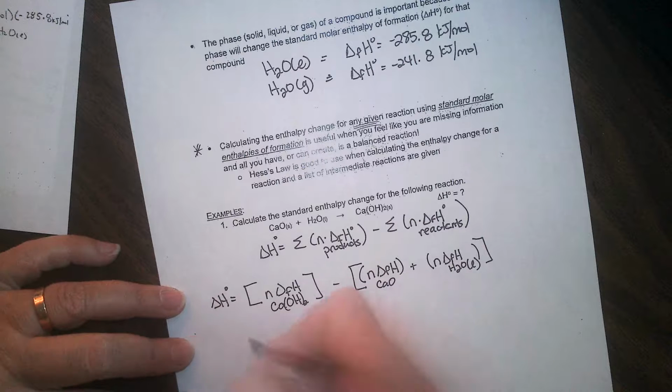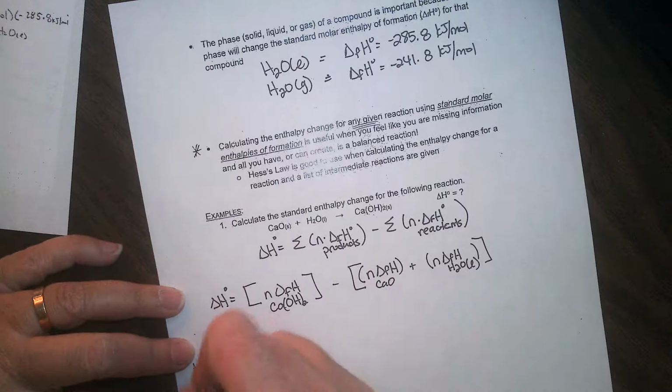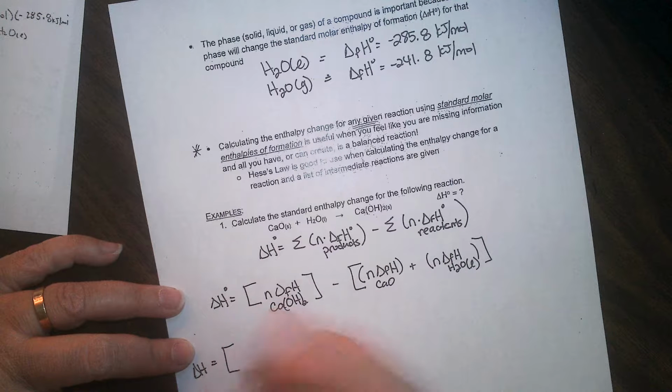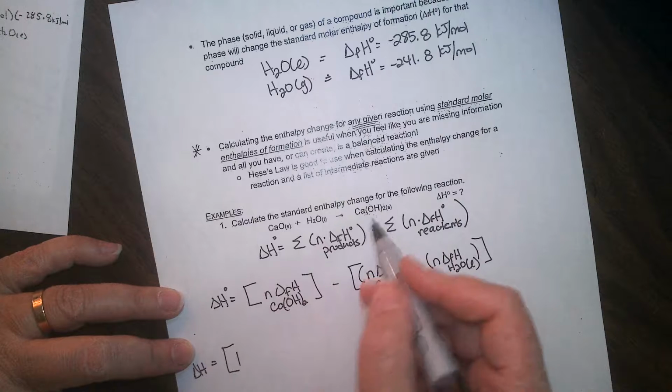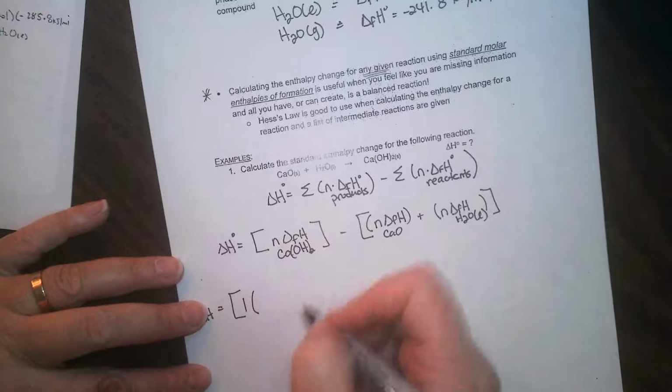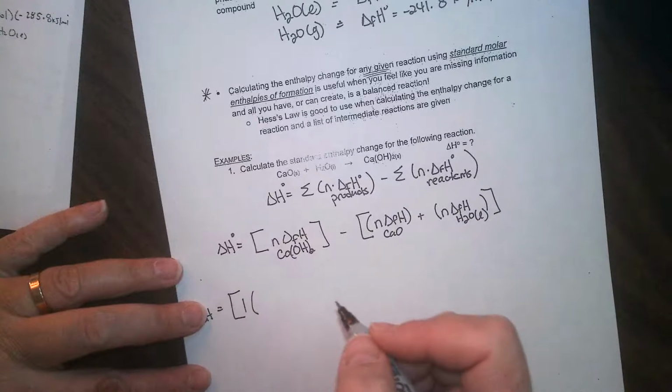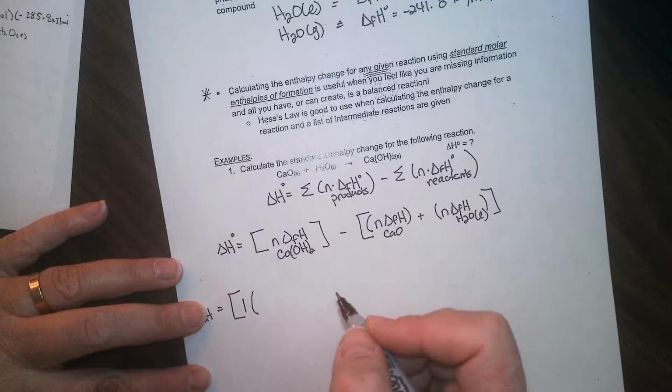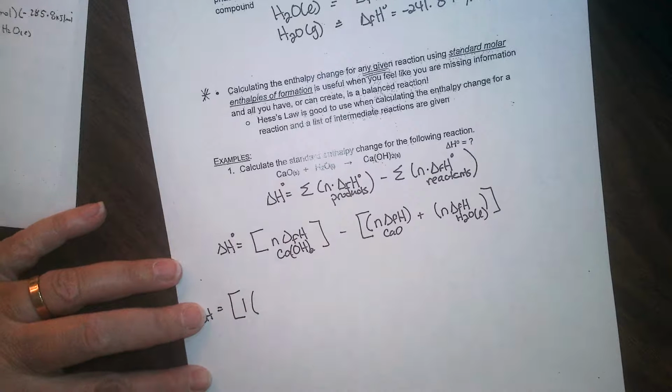Now we can do the filling in of the information. There's 1 mole of calcium hydroxide in this reaction. And then what is the delta FH for calcium hydroxide? Negative 985.2. Do we agree with Riley?